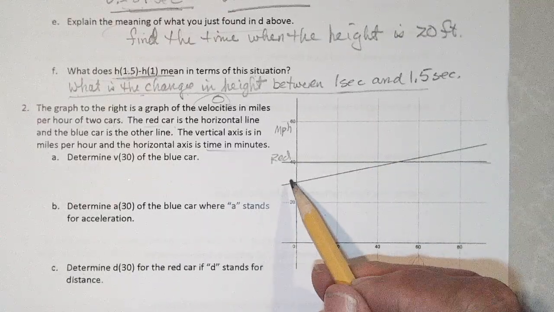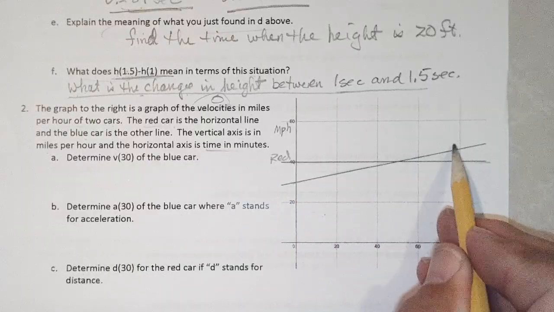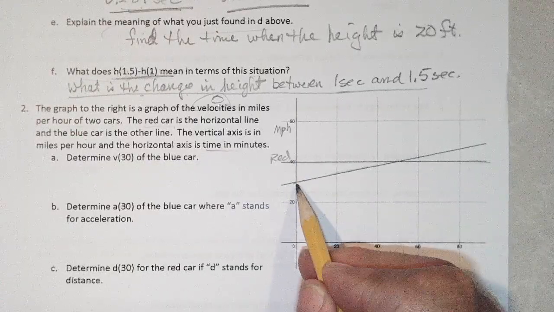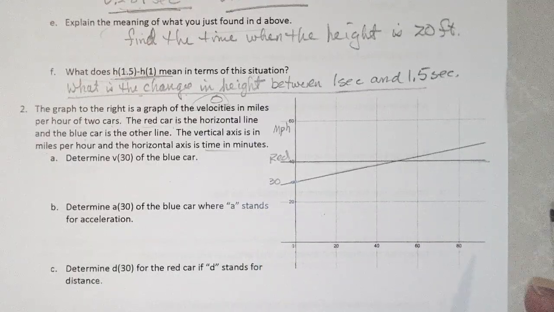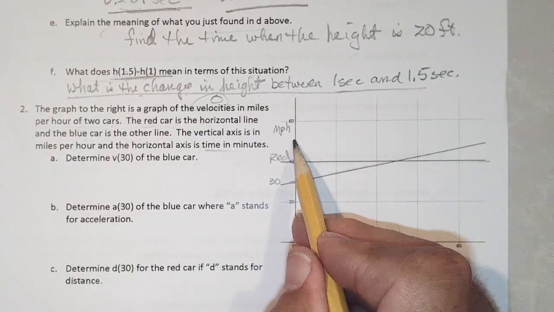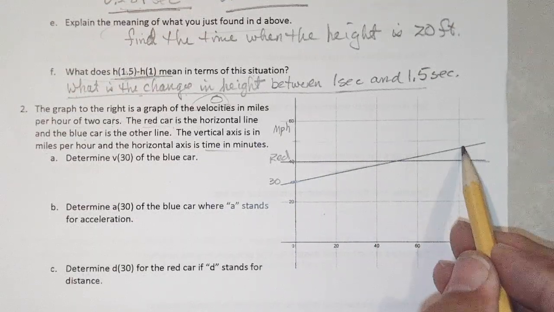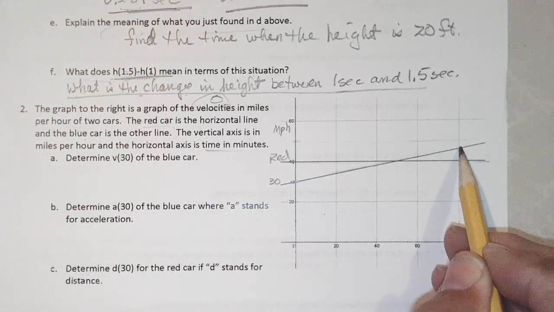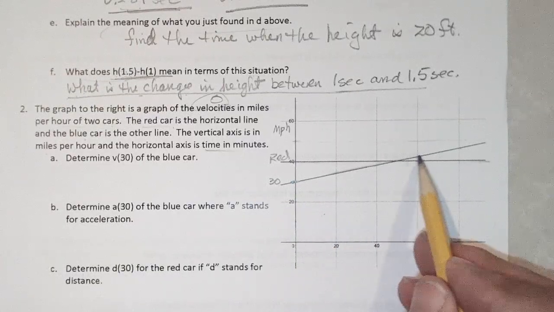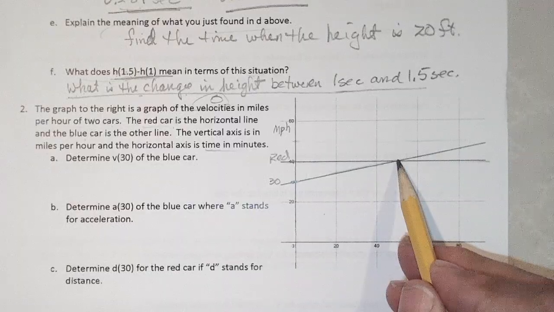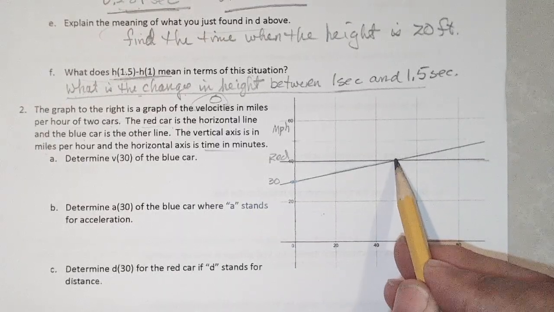The other one is the speed of the blue car. And since this is 20 and this is 40, this looks like it starts at about 30 miles per hour and ends here at 50. So it ends going less than 50, but more than 40. So it starts slower and then catches up in speed, but does it catch up with the car here?